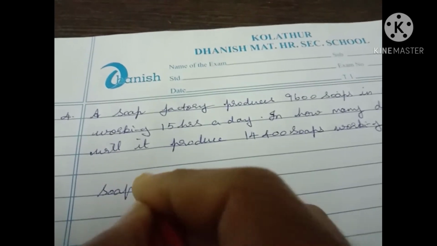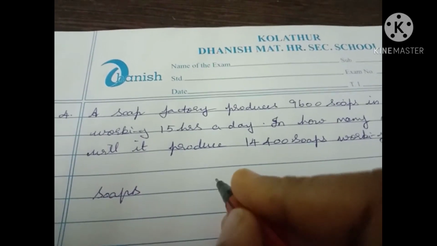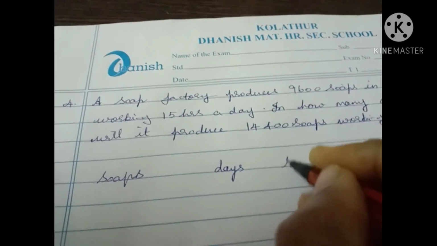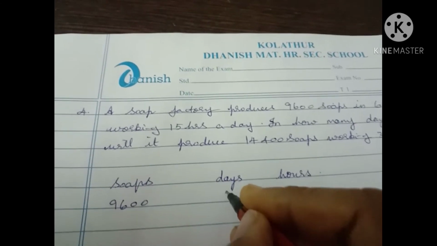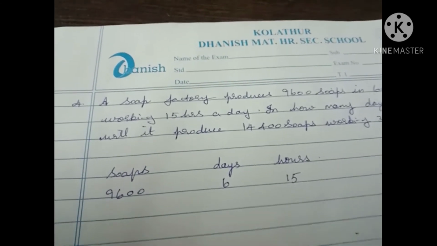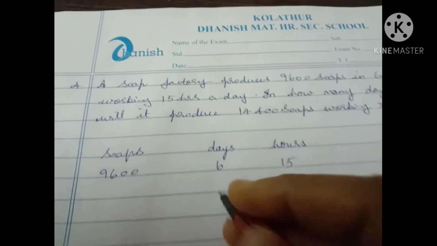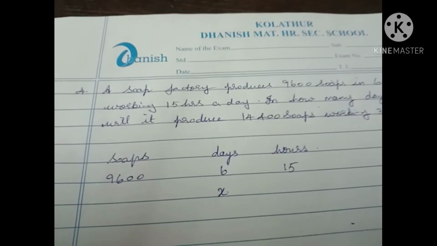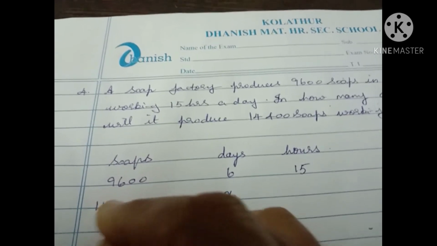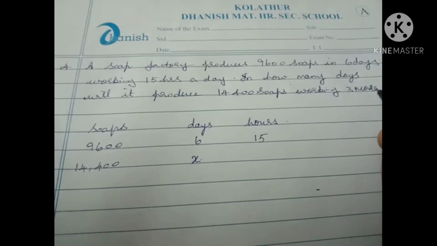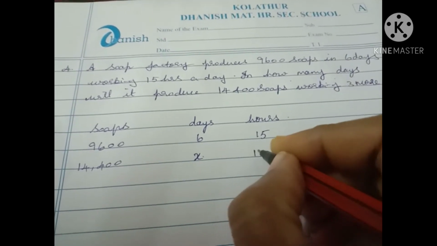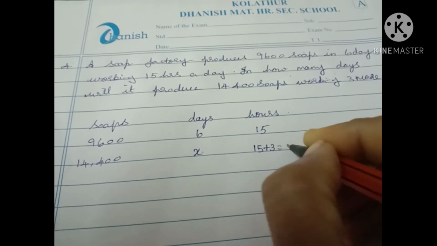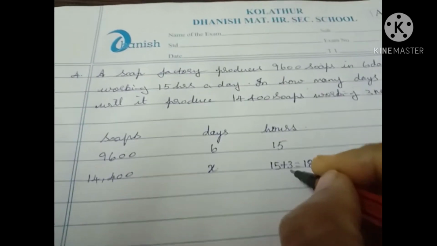Therefore soaps, days, hours. Here 9,600 soaps, 6 days, 15 hours. In how many days will it produce? So in the place of days put X. Produce 14,400 soaps, working 3 more hours a day. That means you have to add 15 plus 3, which is equal to 18. So 3 more hours extra they are going to work.